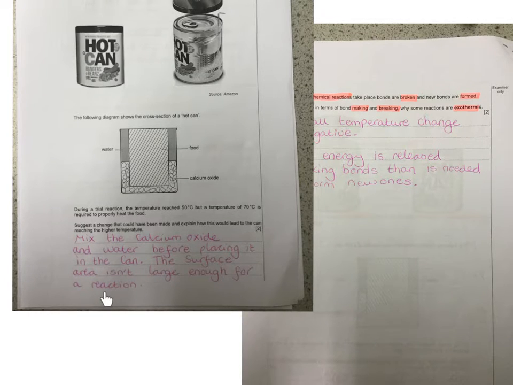The surface area isn't large enough for the reaction. So if you can see, the calcium oxide is down here and the water's up here. So some of this calcium oxide will most probably take quite a while to reach the water to react.